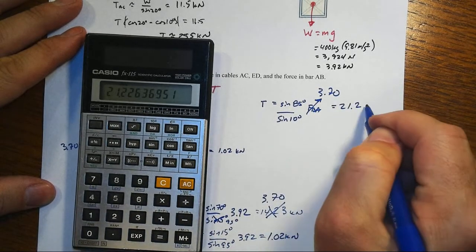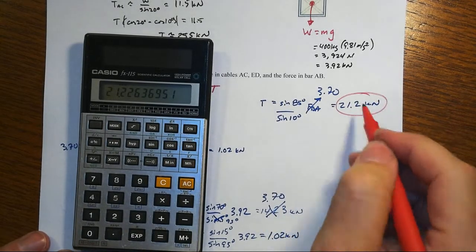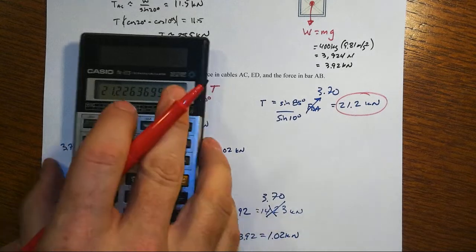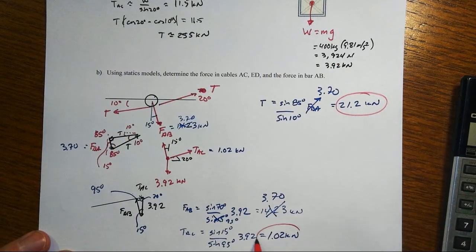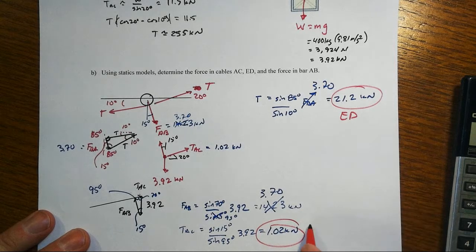So nowhere even close to the answers in our guess, because apparently I made a really flaky model. That's the way it goes.